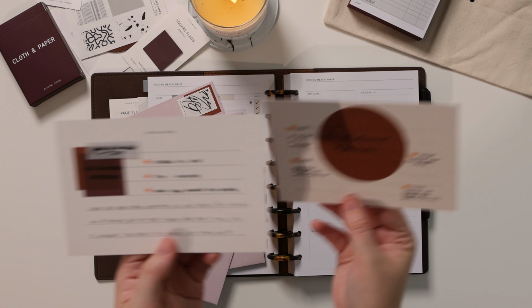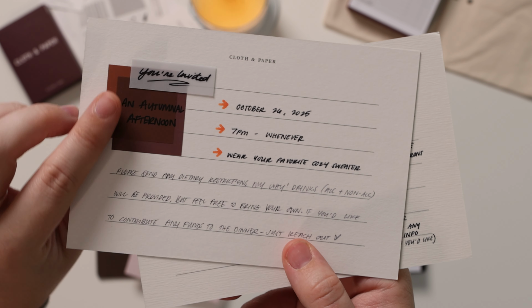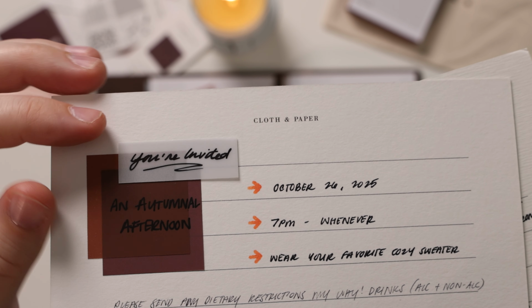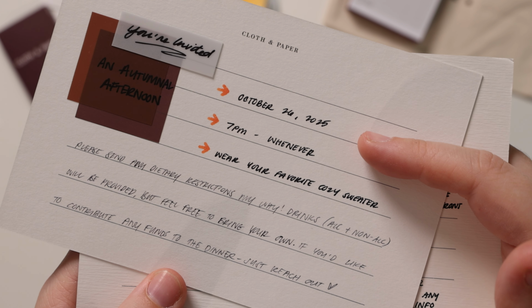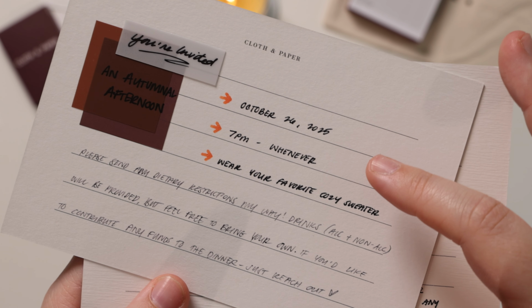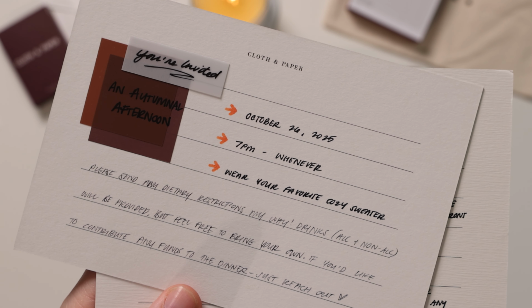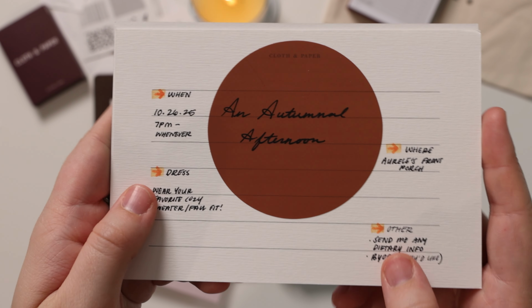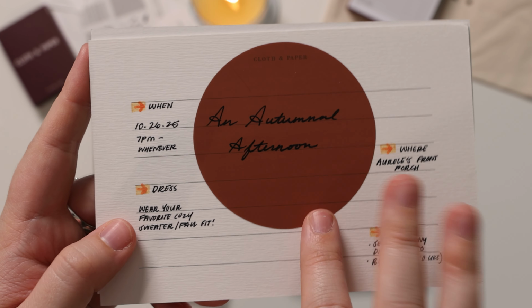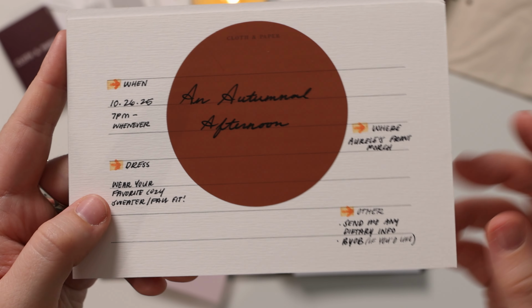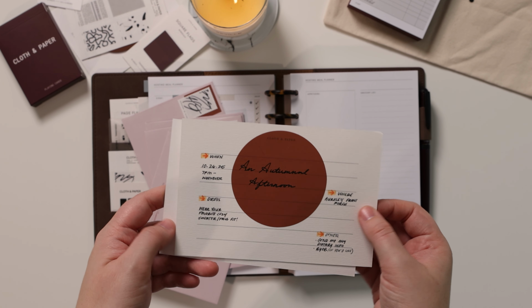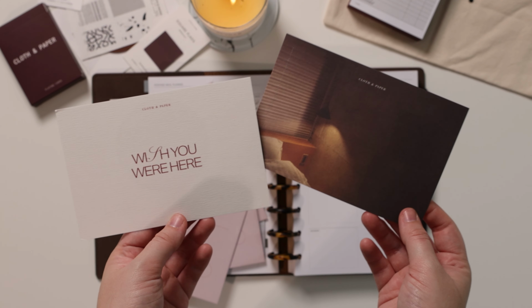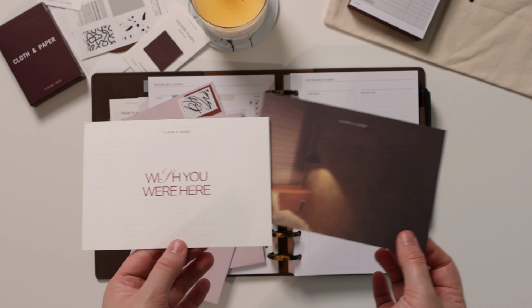And when I designed these, just super simple, like some square page flags, another page flag there, you're invited to an autumnal evening. I marked out the when, the where, and the little dress code. And then this one, I did a big statement for the title of the party, and then I listed all the other information on there too. So I think that'd be really sweet. I'd be so happy to get a friend who invited me to a dinner party in this way.